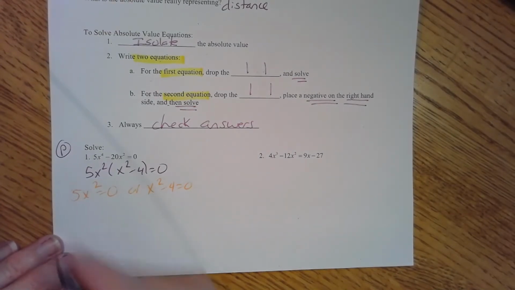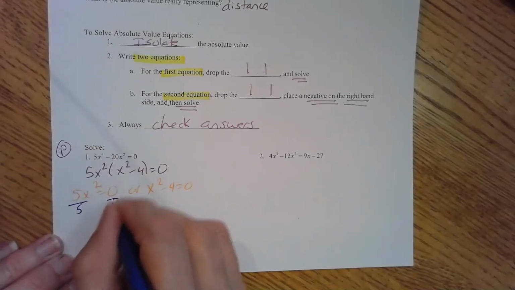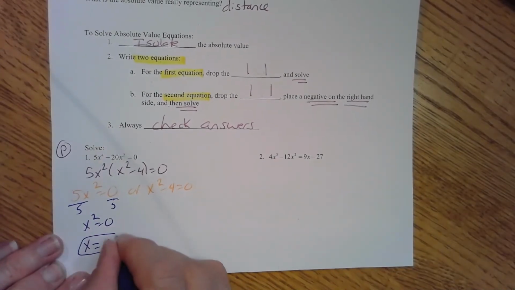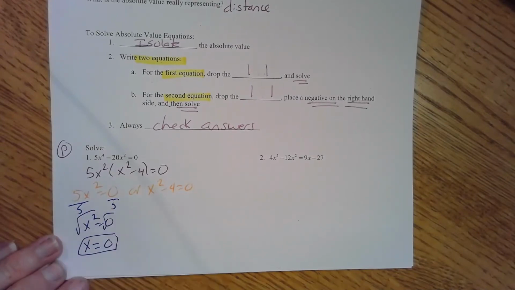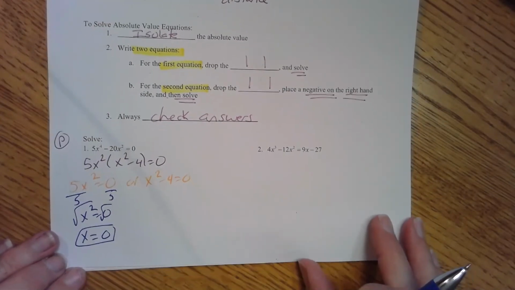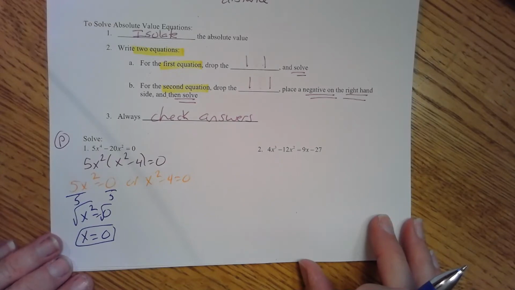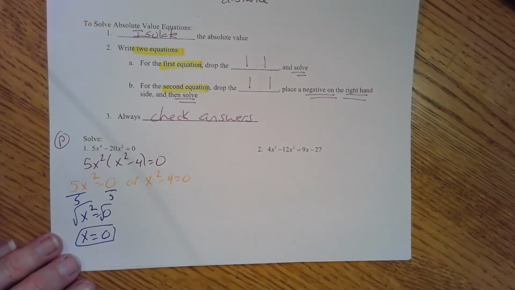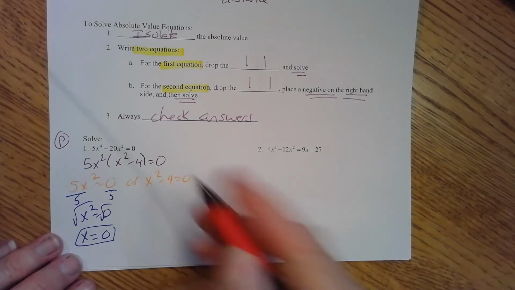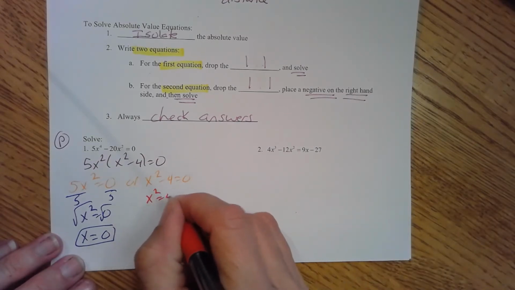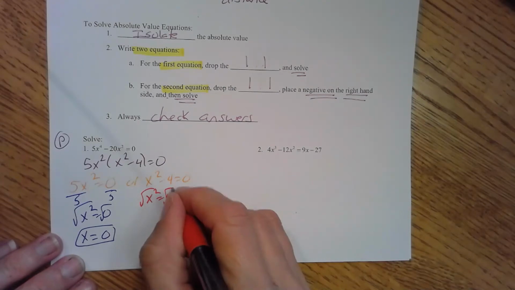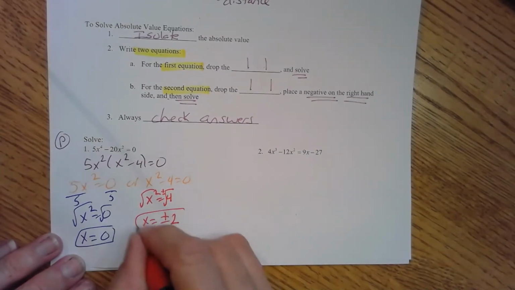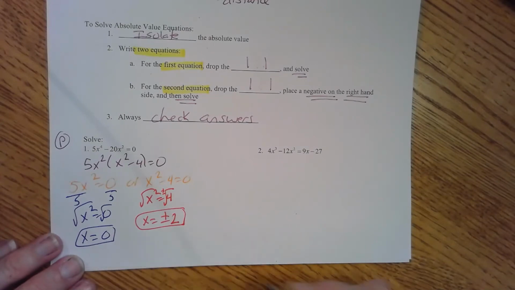Before you take the square root, you need to divide by 5. So x squared would equal 0, so x would equal plus or minus 0 because we take the square root of both sides. Now normally when we take the square root, we put plus or minus. But because 0 doesn't have a sign, we do not need the plus or minus. In the other example, we're going to add over the 4, so x squared would equal 4. Square root to the left, square root to the right, not forgetting plus or minus, so we get plus or minus 2. So we end up with 0 and plus or minus 2.